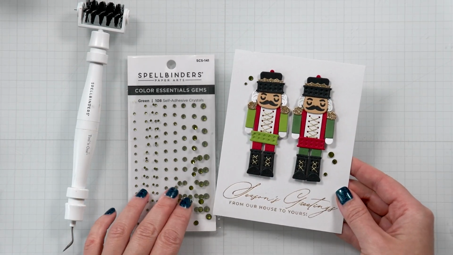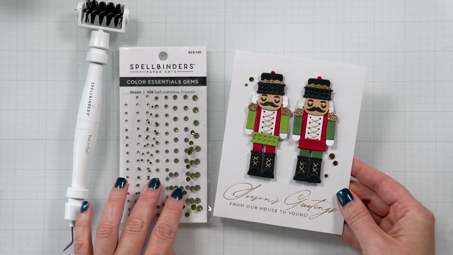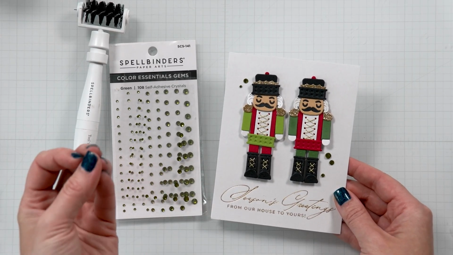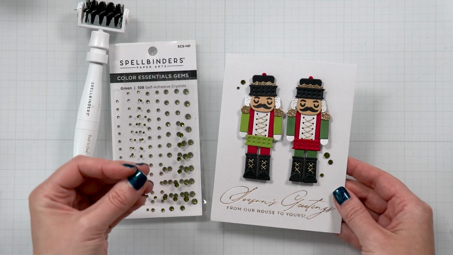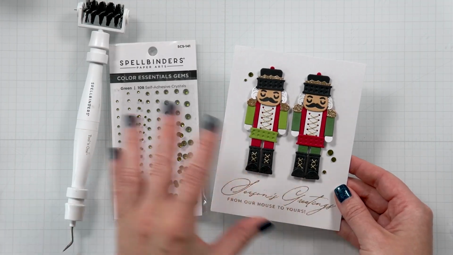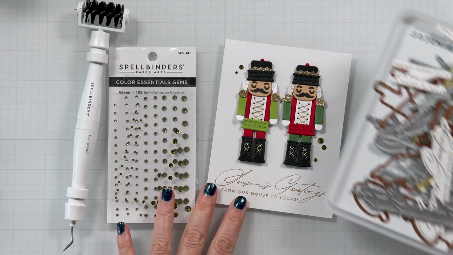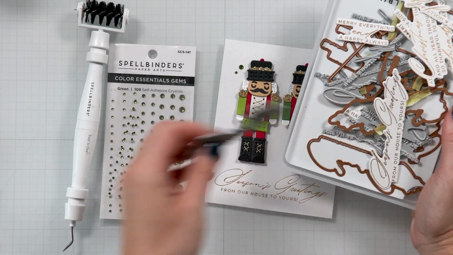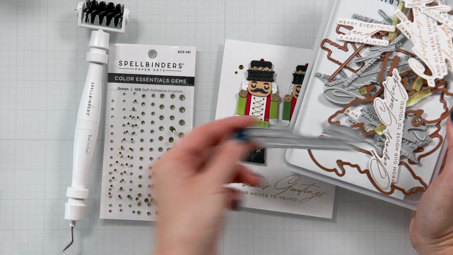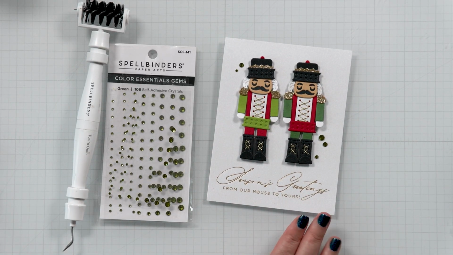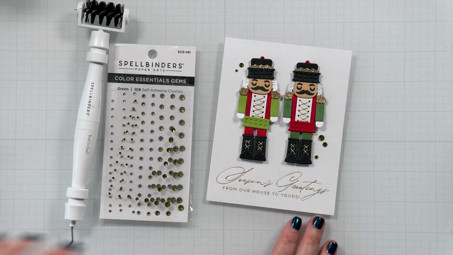I also embellished the card using green color essential gems. I love these gems. They're like this warm green, like a yellow green. So I feel like they work really well with everything else here. The sentiment here was created using the Better Press plate from my City Holiday collection. I foiled this using gold foil, and the foiling was done on the brushed white cardstock.